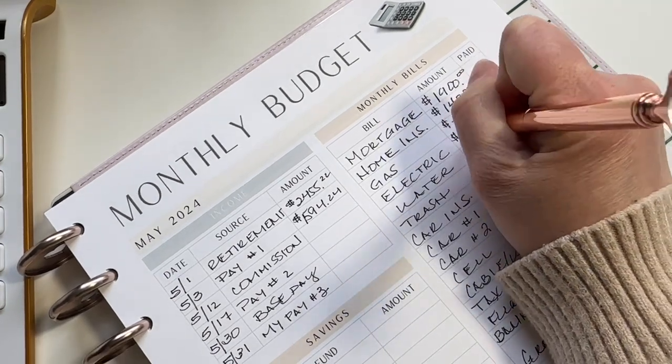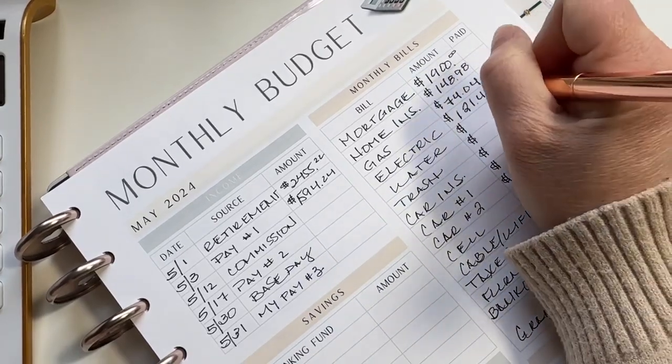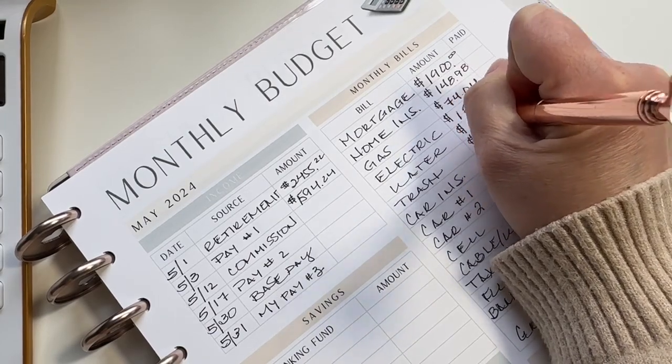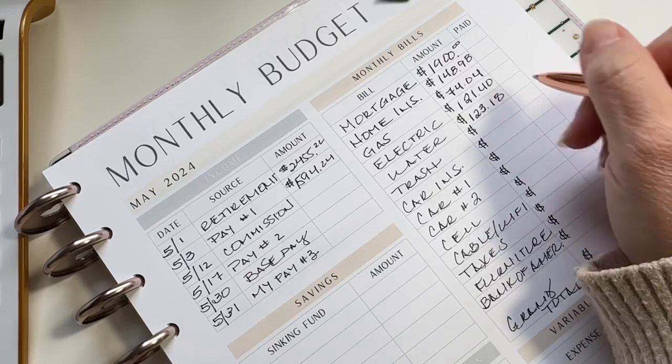So our electric, I budget $150, and it was $121.40. And then for our water, I budget $125, and it actually was $123.18. I think that's the closest to the exact amount I budget ever. Sometimes it's been a little bit more.